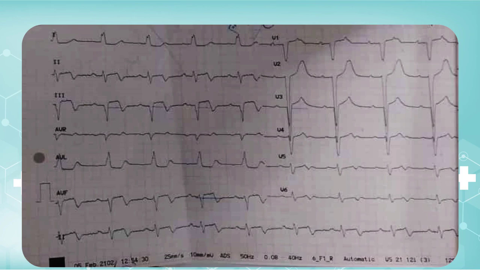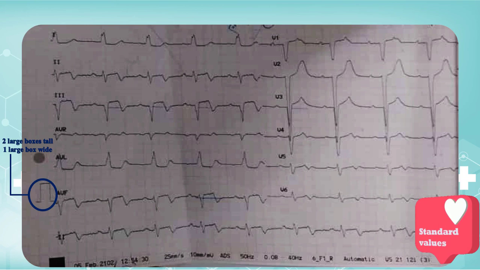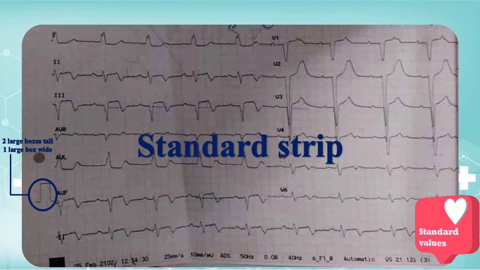As usual, to interpret every electrocardiogram perfectly, use the 10-step approach. First, start with standard values. The calibration marker measures 1 large box in width and 2 large boxes in height. So, this is a standardized 12-lead electrocardiogram.